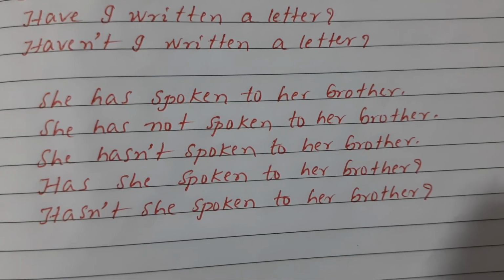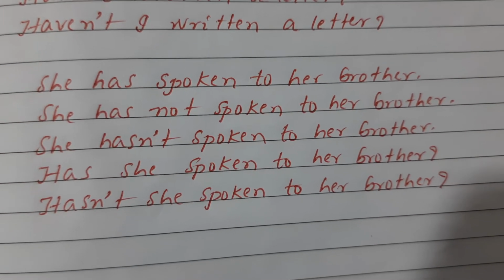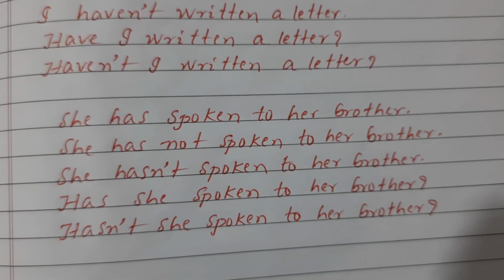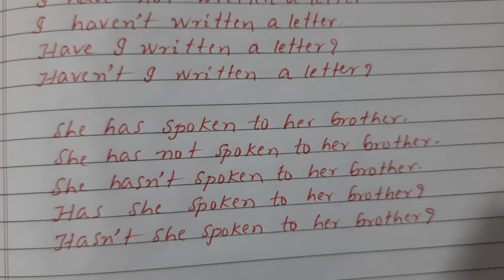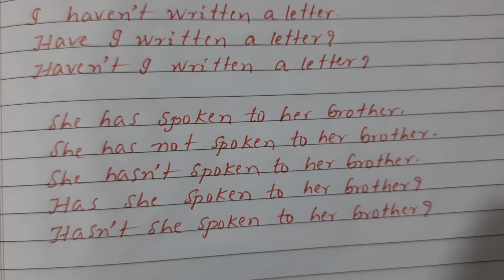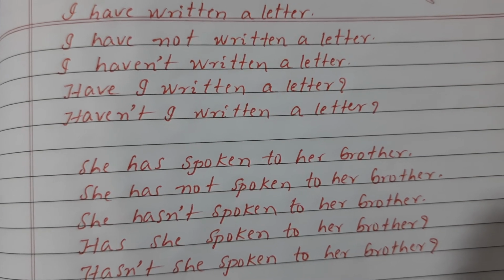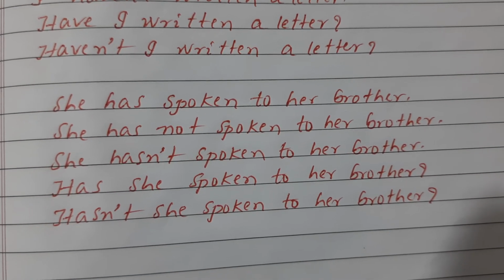Okay friends, this is all for today. We learned present perfect tense in today's class. In yesterday's class, we learned simple present tense or present indefinite, and present continuous or present progressive tense. And today we learned present perfect tense. Hope you understood this lesson.